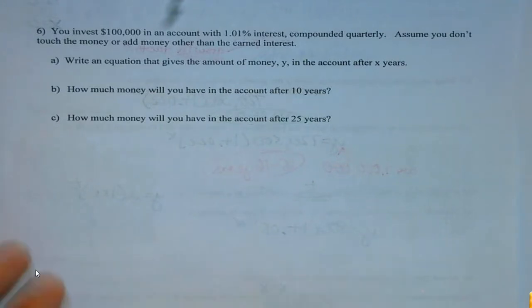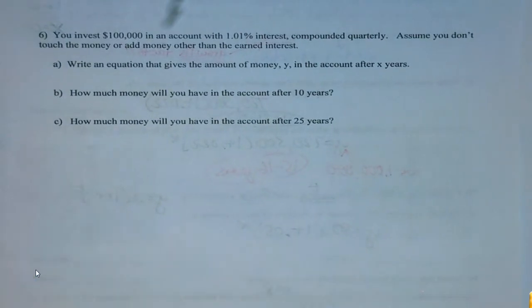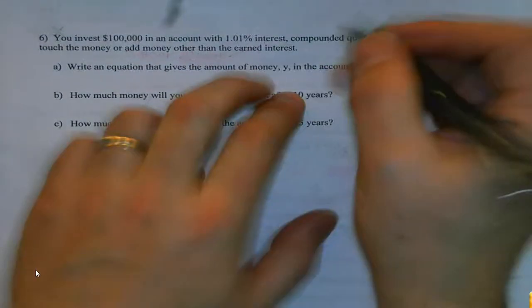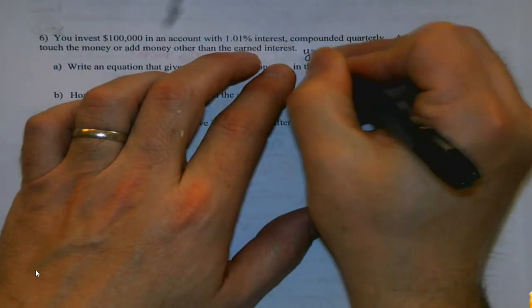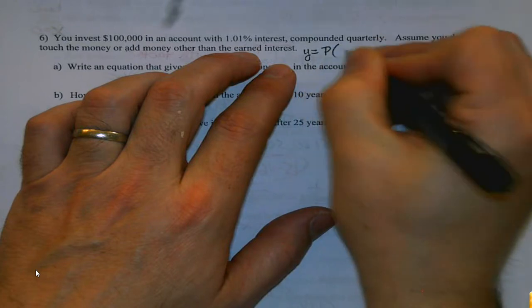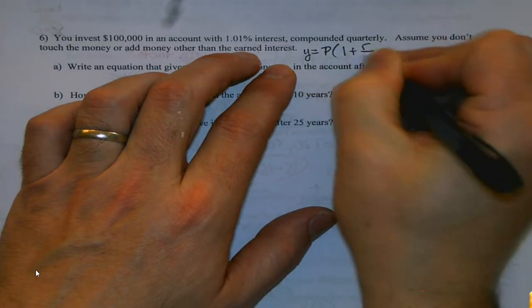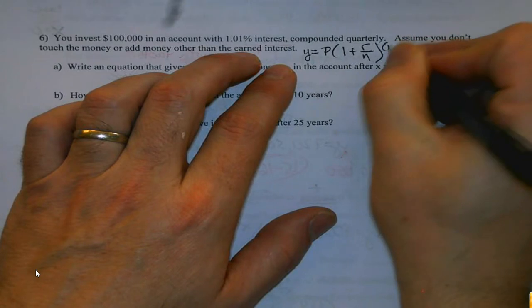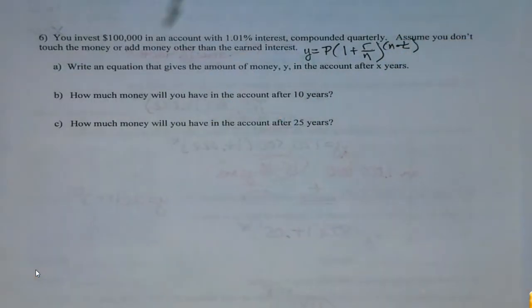You invest $100,000 in an account with 1.01, I'll get that right yet, interest compounded quarterly. Assume you don't touch the money or add money other than the earned interest. Okay, write an equation that gives you the amount of money in the account after X years. This is the one where we get into this end value thing. And again, this will be right on the preview, right on the quiz. You don't have to memorize it. You just need to know where the numbers go.